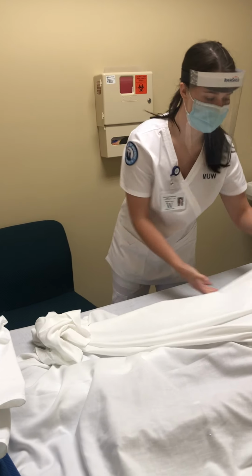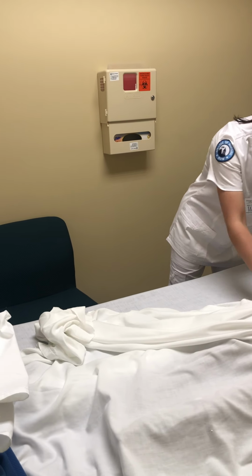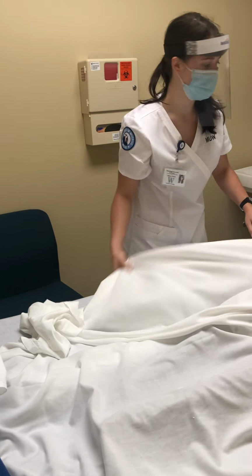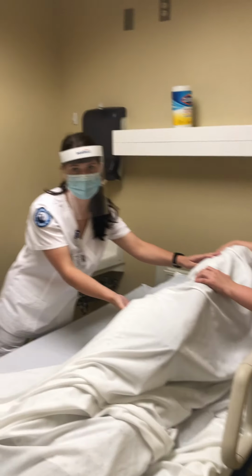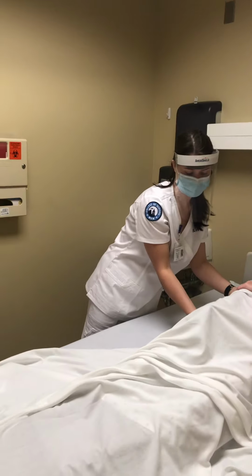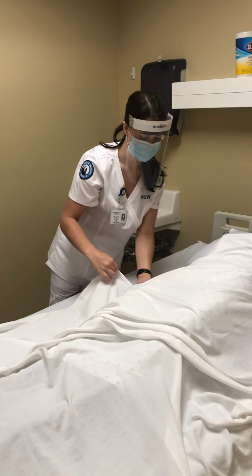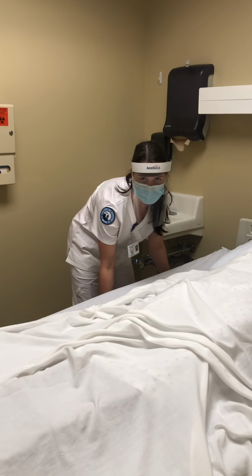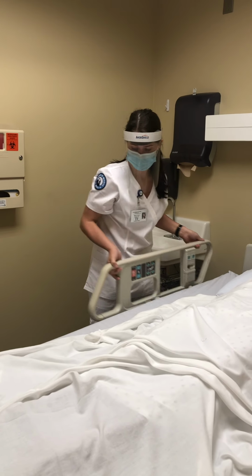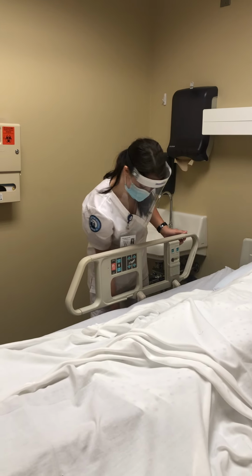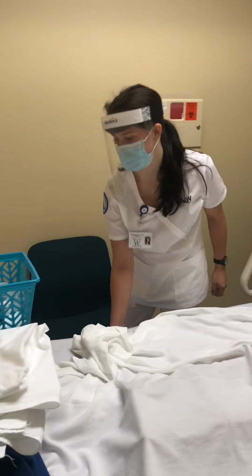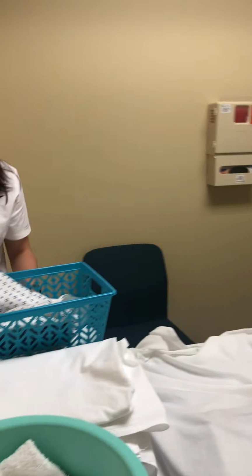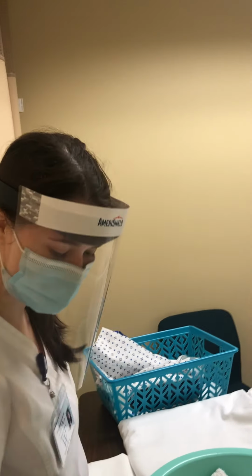We're going to pull the sheet back out to keep our patient covered, and we're going to roll her back over. Then I'm going to lift the bed railing, again ensuring that it is tight. Going to come do the other side.